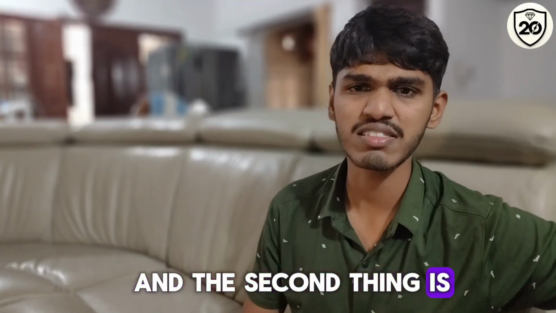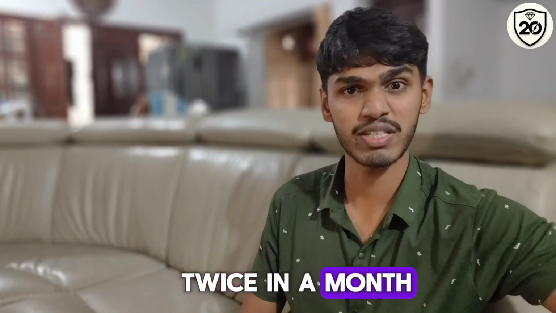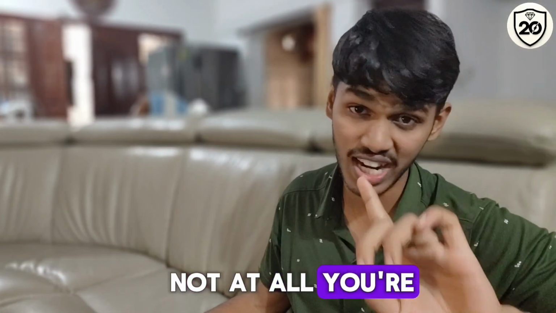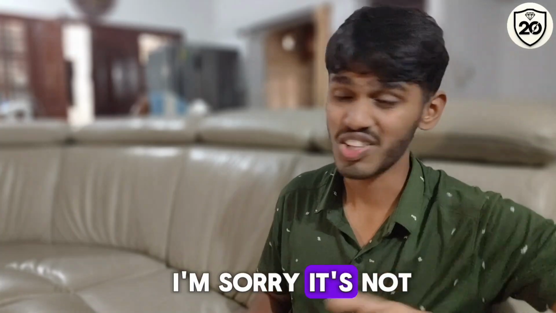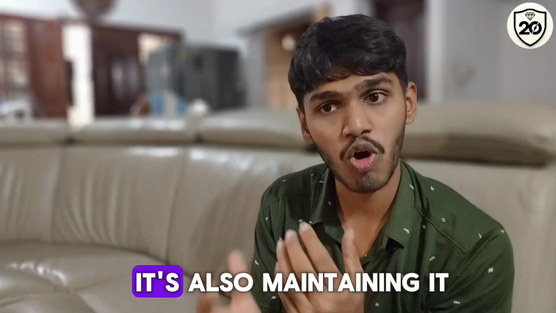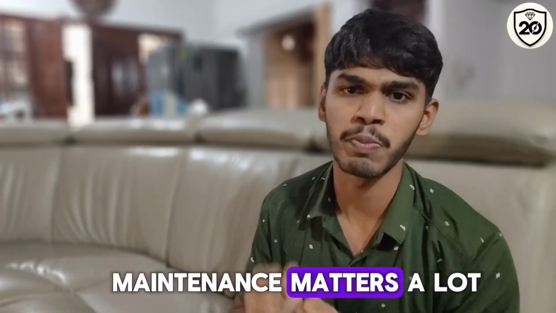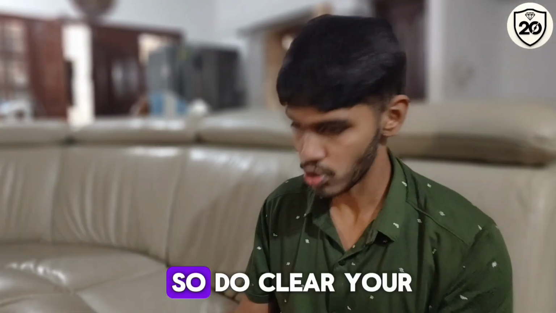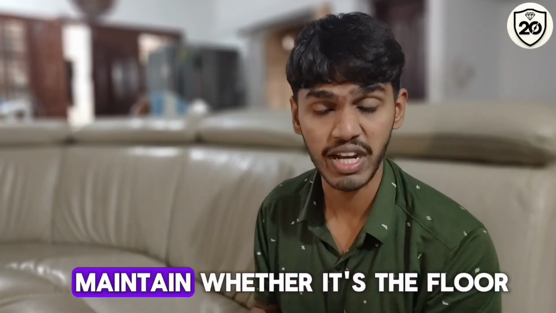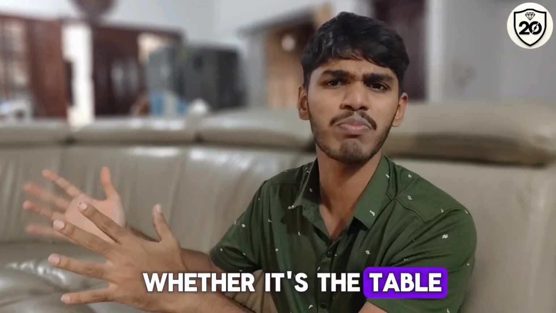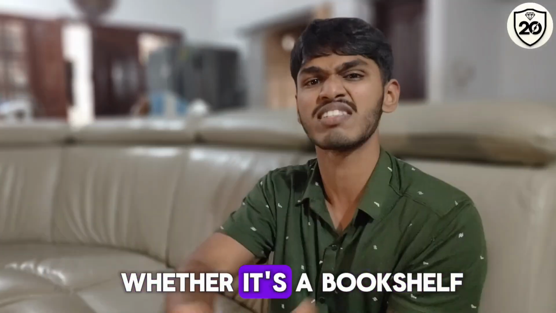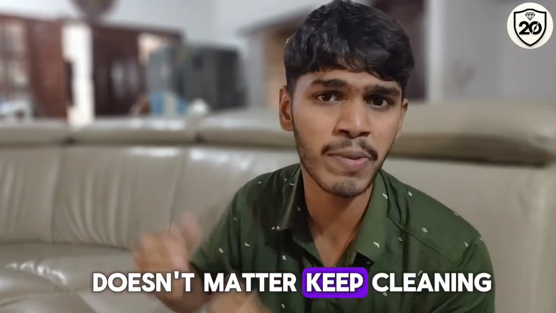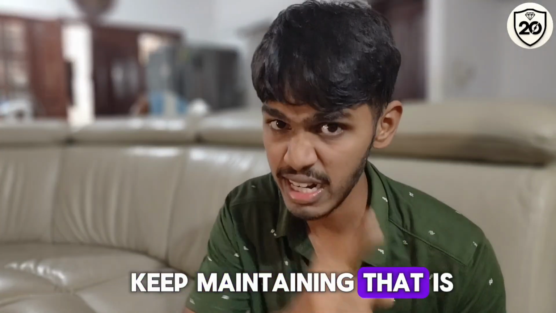And the second thing is, once in a month, twice in a month, I'll clean it off and the place will be clean. No, not at all. You are highly mistaken, I'm sorry. It's not only cleaning that matters, it's also maintaining it. Maintenance matters a lot when it comes to having a clean and a clear space. So do clear your space out, regularly maintain, whether it's the floor, whether it's a table, whether it's your room, whether it's your cupboard, whether it's a bookshelf or a shoe rack or a vehicle, doesn't matter. Keep cleaning, keep maintaining. That is the key.